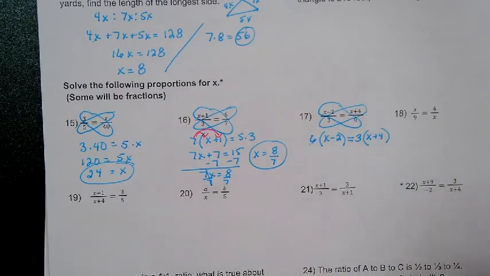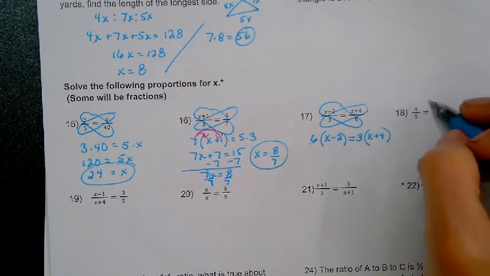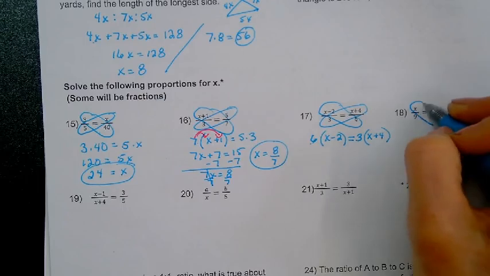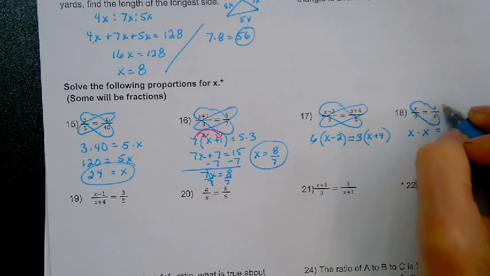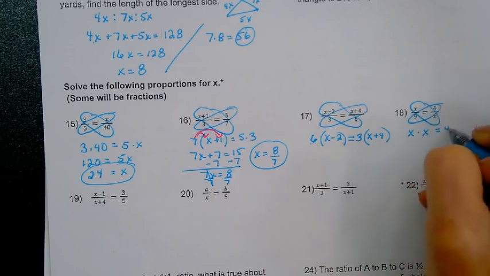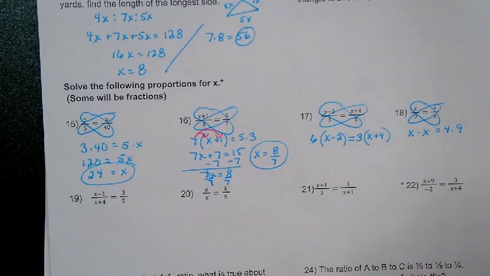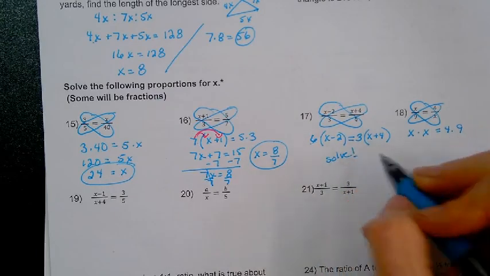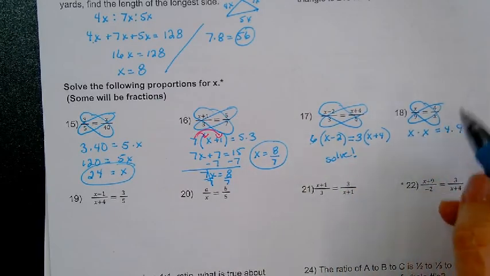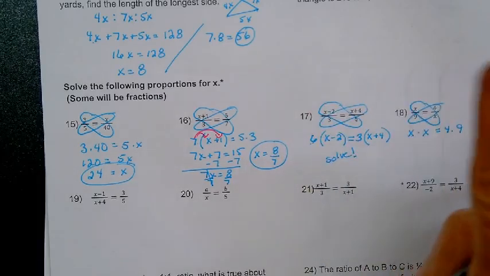Okay, number 18. We're going to multiply that pair, and that's going to equal this pair. So you're going to finish solving this. x times x is not 2x, it's x squared, and that equals 36.